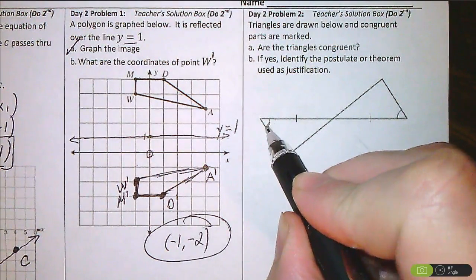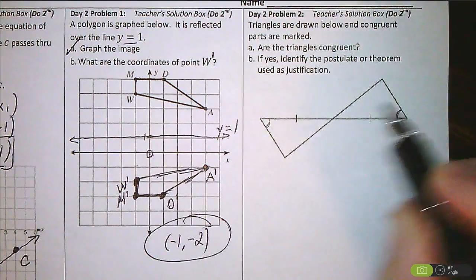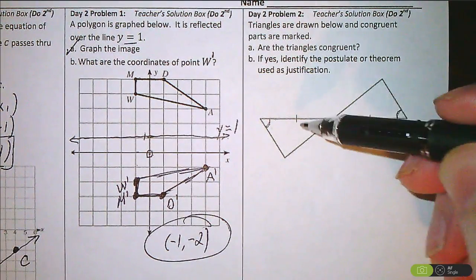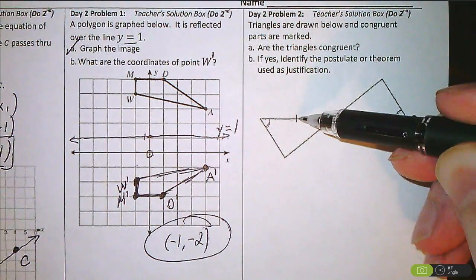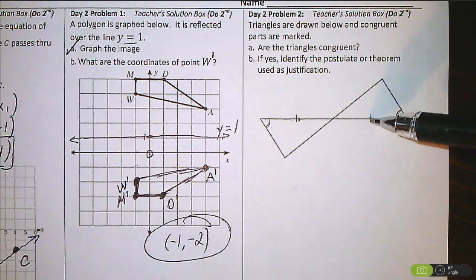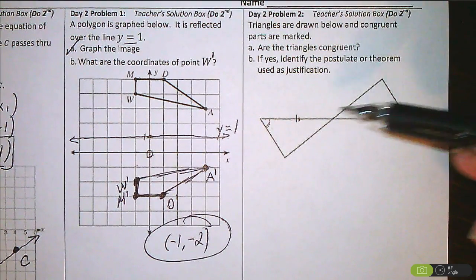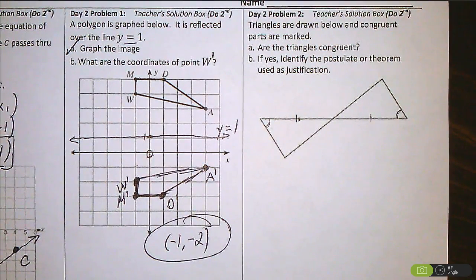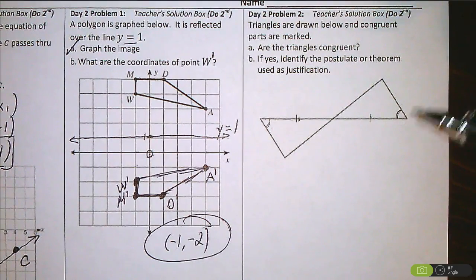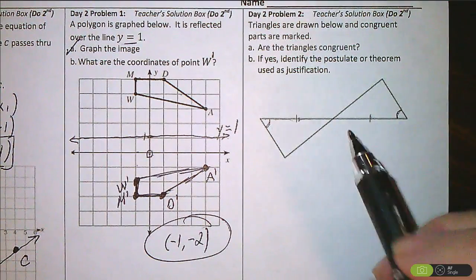We have an angle here and an angle here with the same kind of loops. That means that those angles are congruent. This side of the triangle has this little mark on it, and over here on this triangle, this side has the same kind of mark. That means that those sides are congruent. Now there's one other pair of corresponding parts that are congruent. They don't have marks in them, but let's mark them ourselves.